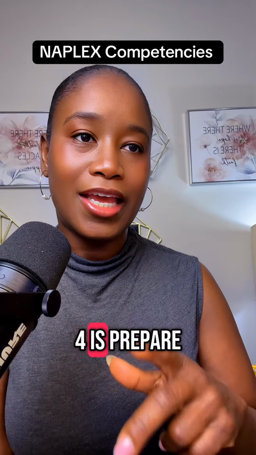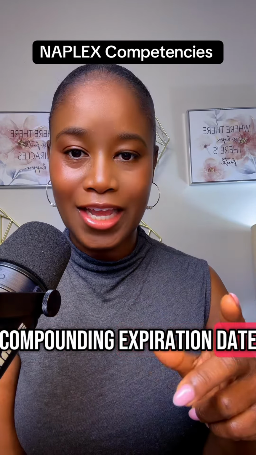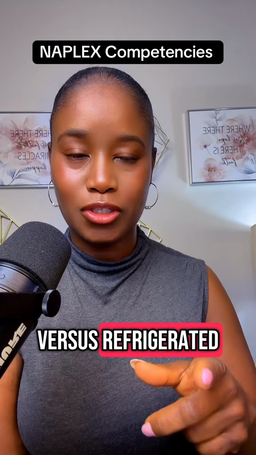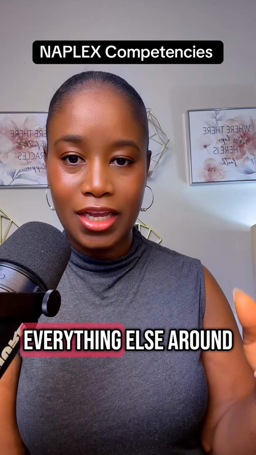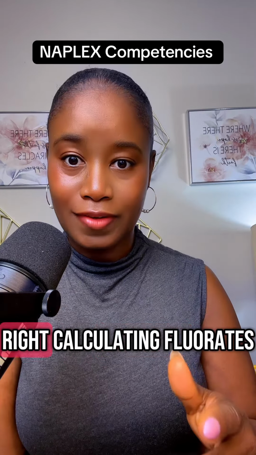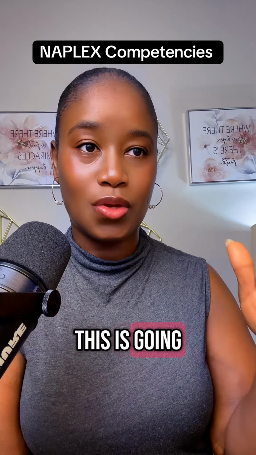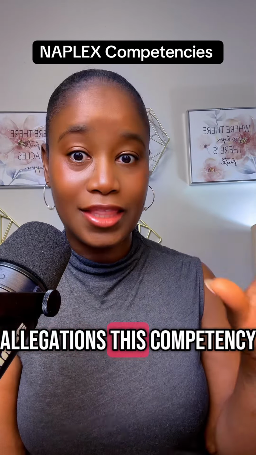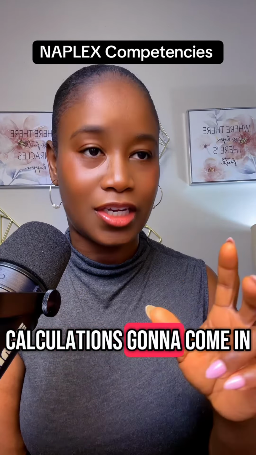Area number 4 is prepare and dispense medication, ensuring safety and compounding. Expiration date, understanding what is good at a certain amount of time at room temperature versus refrigerated versus frozen. This is going to be important, in addition to everything else around good manufacturing practices and flow rates, right? Calculating flow rates, calculating drips. This is going to be where a lot of calculation comes in. Calculations. This, competency area number 4, that's where the math and the calculations are going to come in.